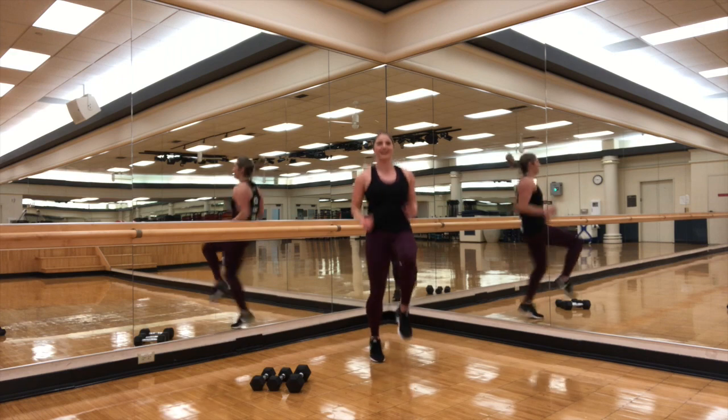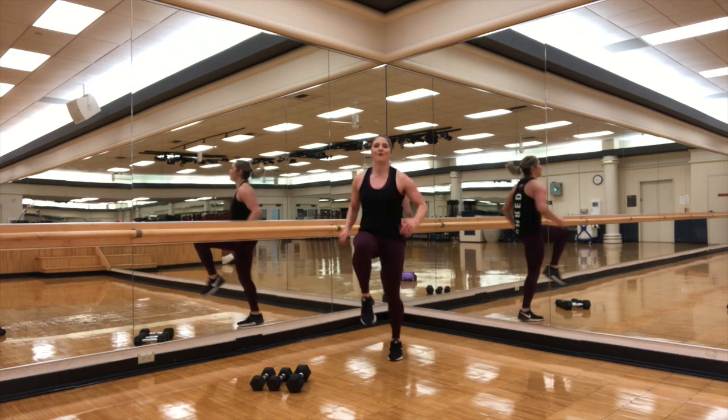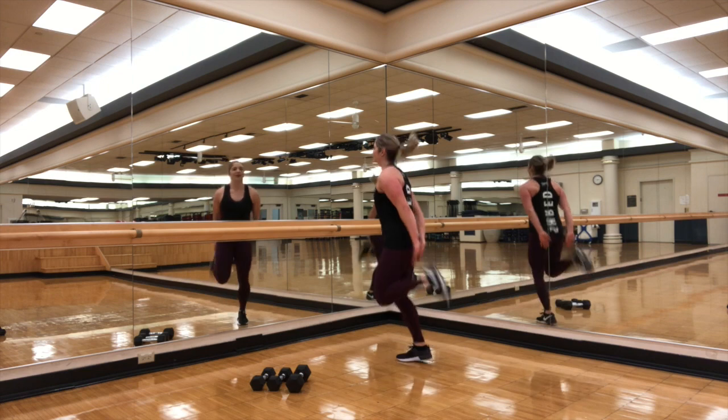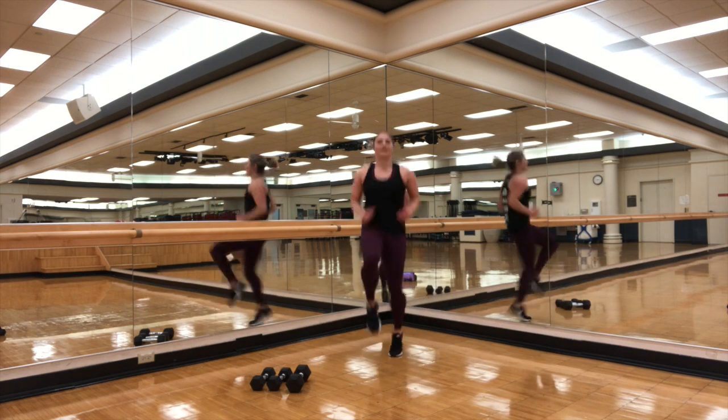Let's go high knees again. In 3, 2, 1. Butt kickers. Go, go, go, go, go. Get them working, get them moving.